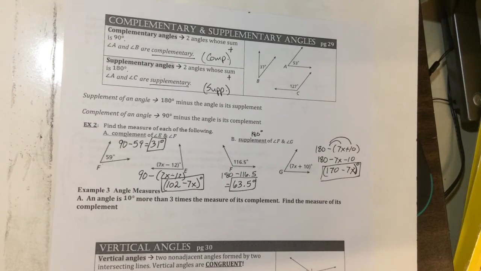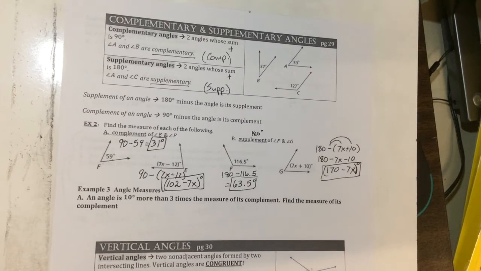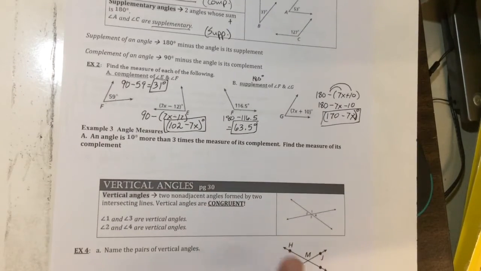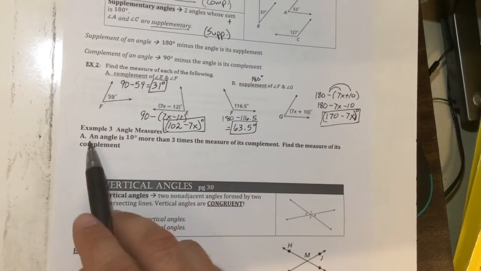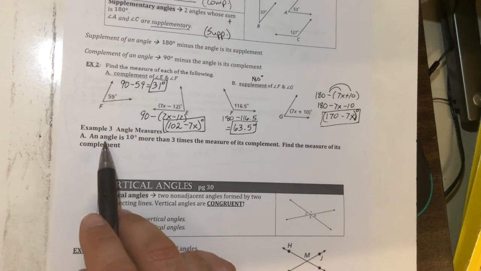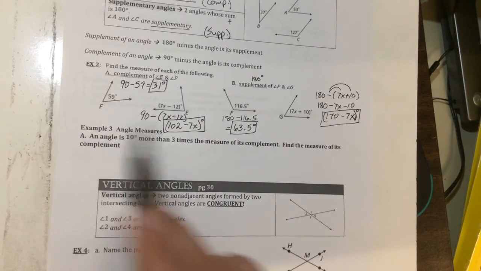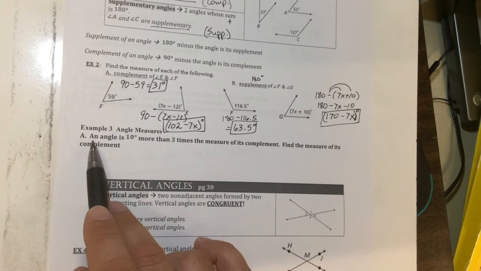All right, let's keep moving right along. Now, those are pairings of angles based on measure and positioning, but we have another problem to look at. If we look at example 3, we have a word problem that tells us to relate an angle and its complement together. And so I'll let you read along with me.